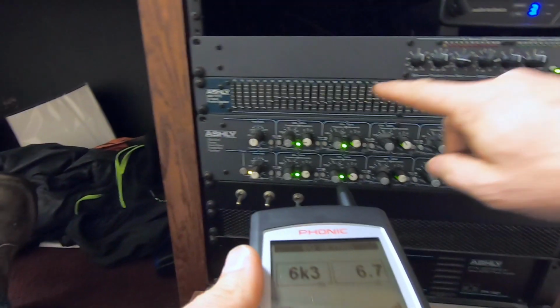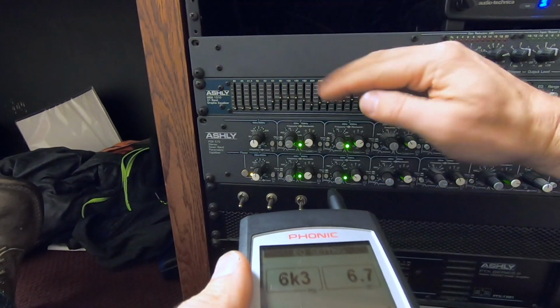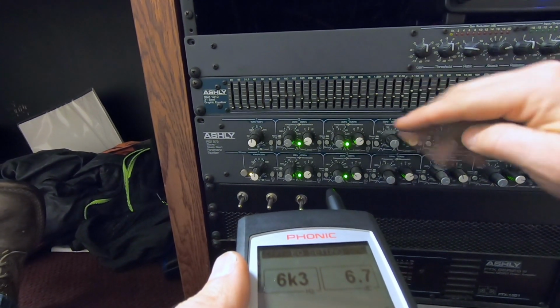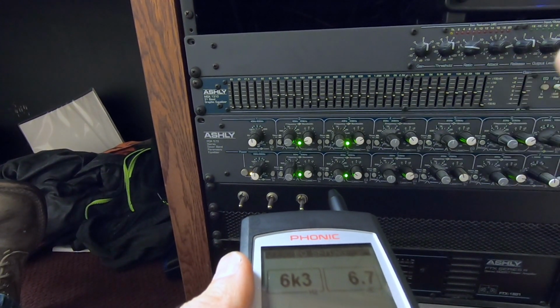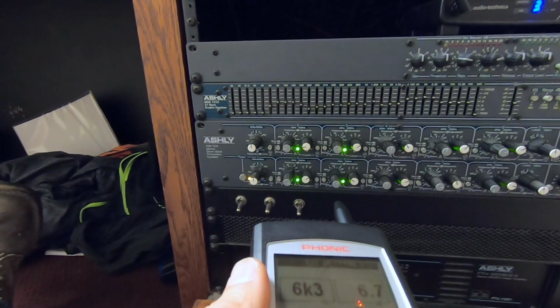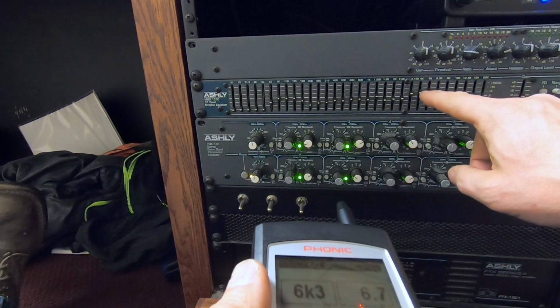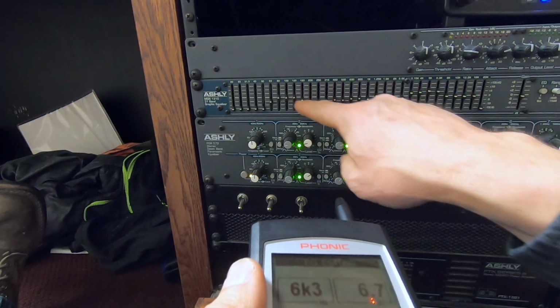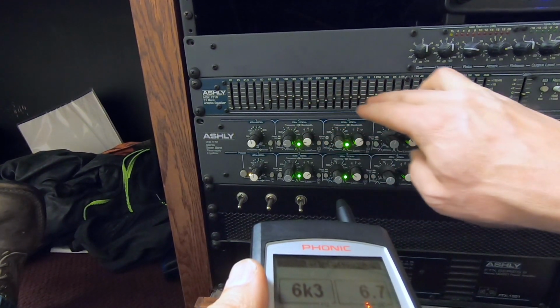On your shaping, general rule of thumb, you want to always cut before you ever boost. Anytime you boost, you're going to add the potential for feedback problems or overdriving the system at that specific frequency. So most of the shaping that you'll ever see me do is cuts.